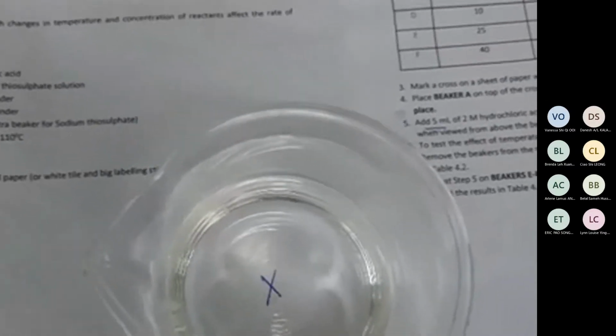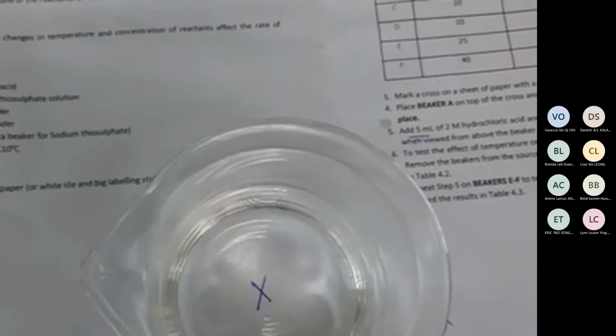I started the stopwatch, and you will see that slowly the reaction has started already. But how long does it take? Let's wait for some. Still nothing.